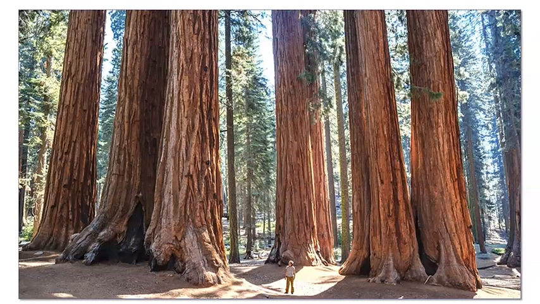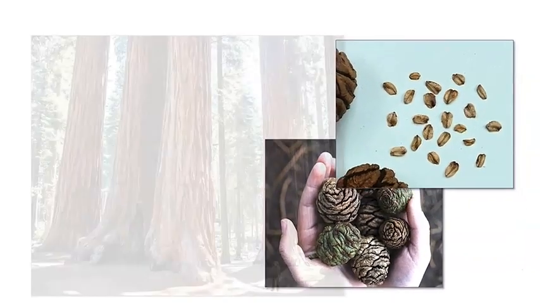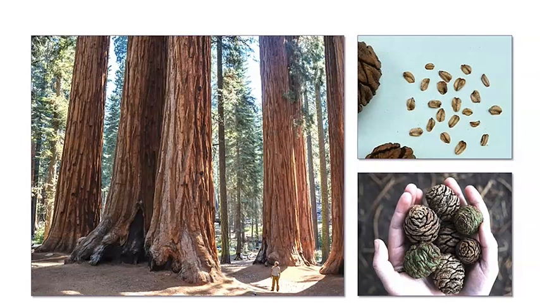Do you see the person at the bottom of the photograph? Take a moment to compare the immense size of a sequoia to the size of the person. Wow, those are really big trees. These are sequoia cones. These cones contain the seeds of the sequoia tree. Notice that the size of the cones is very different from the size of the trees. The trees are huge compared with the cones.